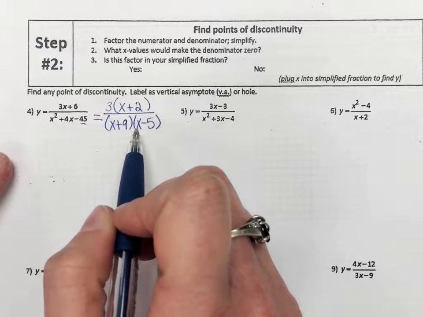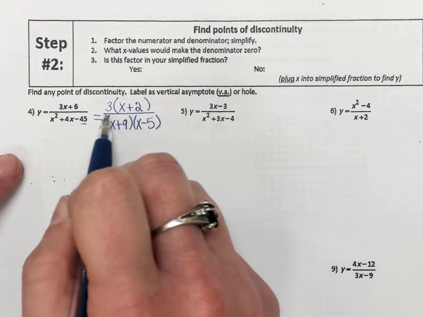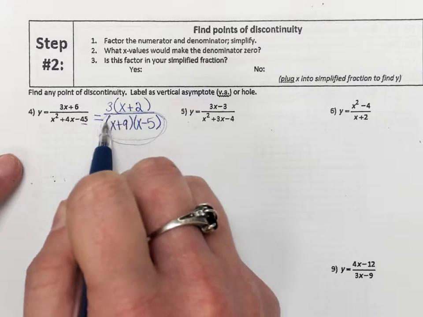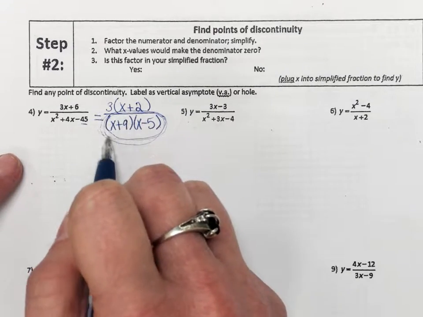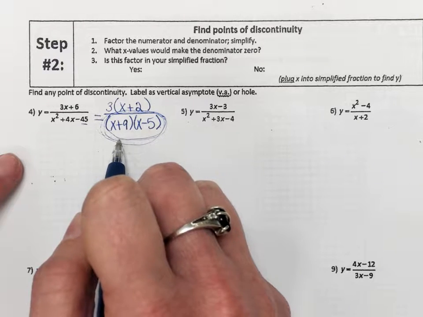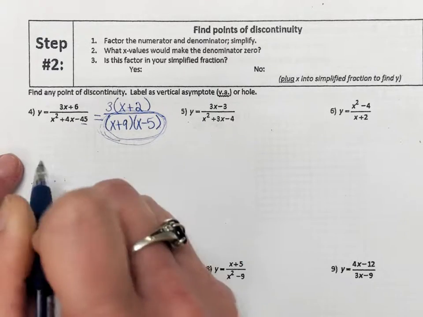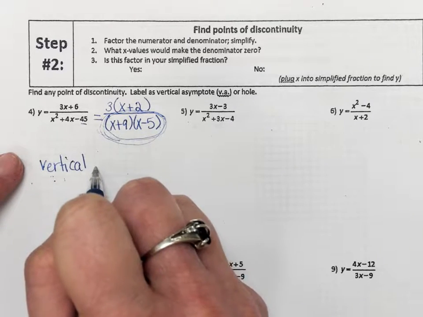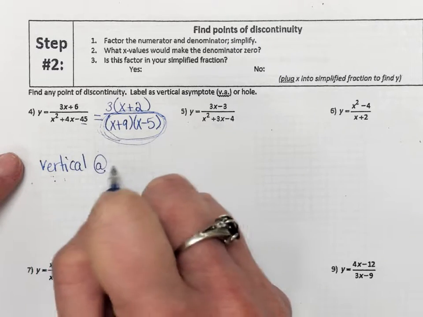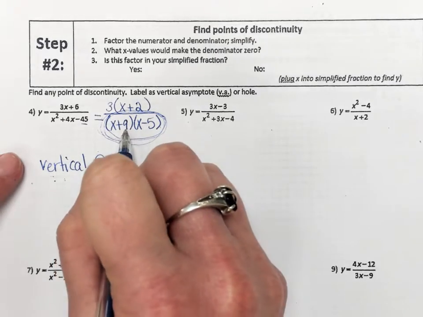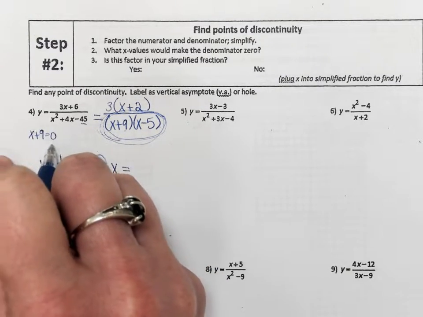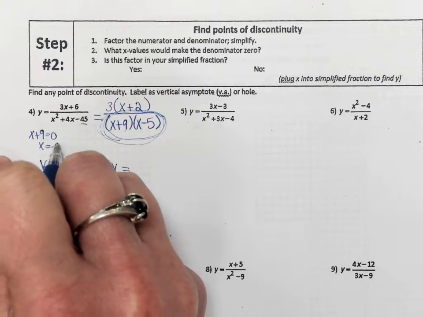Alright, so a vertical asymptote is what makes this bottom equal to 0. Because remember, in a fraction, you can never, ever have the denominator of the fraction equal 0. So your vertical asymptote would be at x equals, if I take x plus 9 and set it equal to 0, subtract that 9, that would be negative 9.